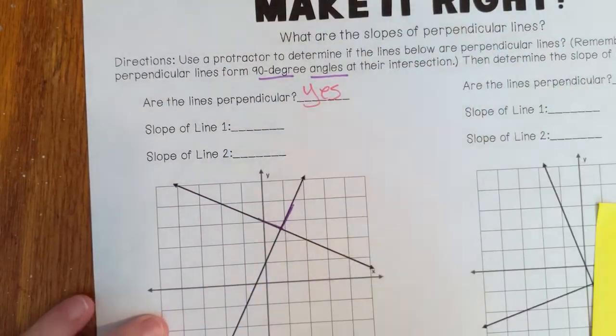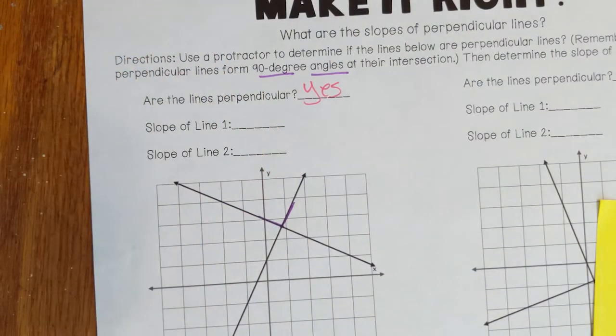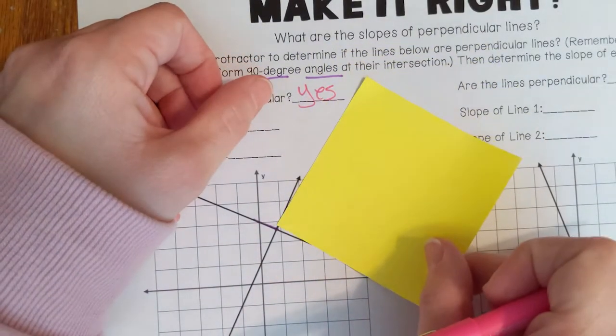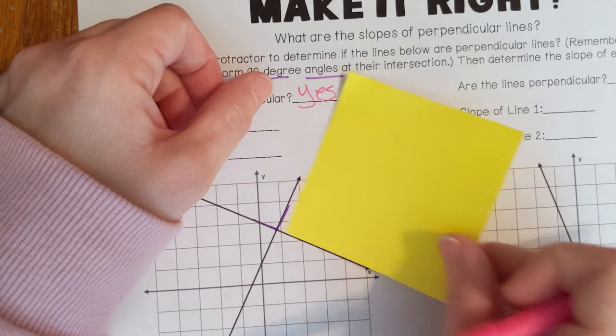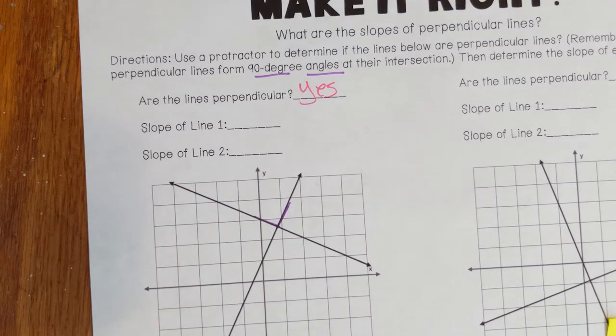We just proved it. So I know you're going to be writing this on CAMI with your Chromebook, and that's cool. But you could even take your Post-it note or your corner of your piece of paper, hold it up to the screen. It should still look perpendicular. Well, if that's the case, then let's find the slope of both of these lines because we're really, really interested. And what are the slopes of lines that are perpendicular? We want to see, is there a pattern? Is there something that we could observe? We're scientists here.